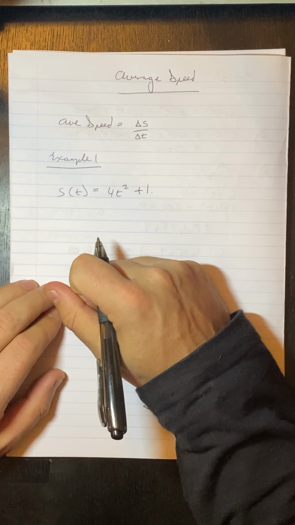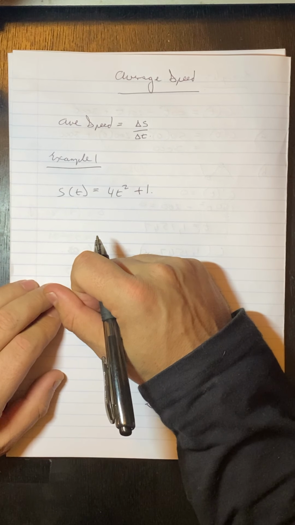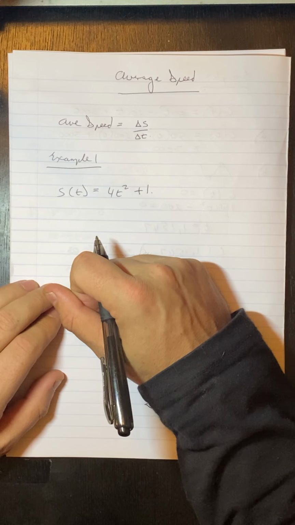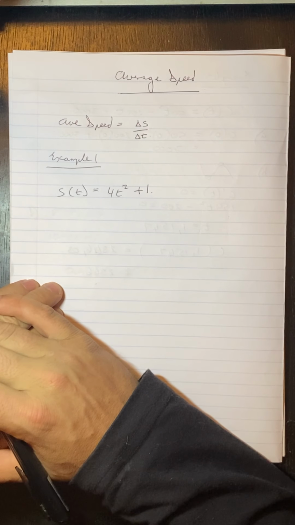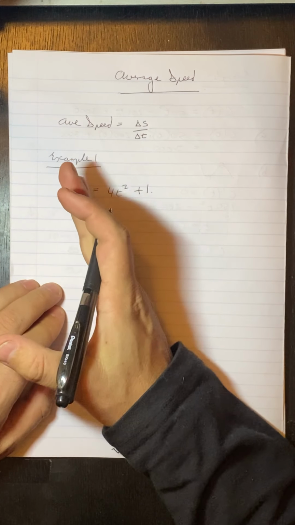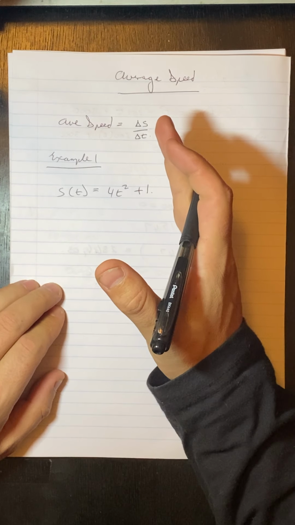It goes on to say, determine the average speed during the third second. Now, this is where you guys get a little bit confused. Because during the third second is going to be between the second and the third second.